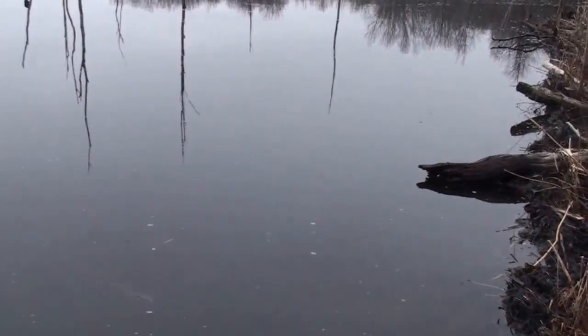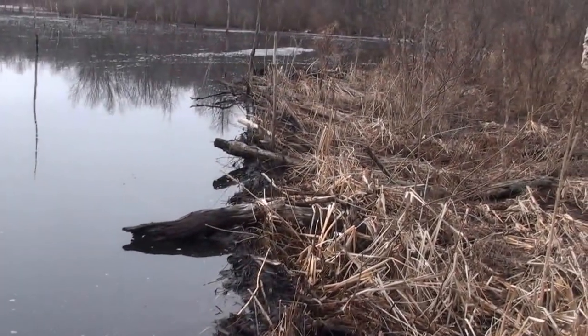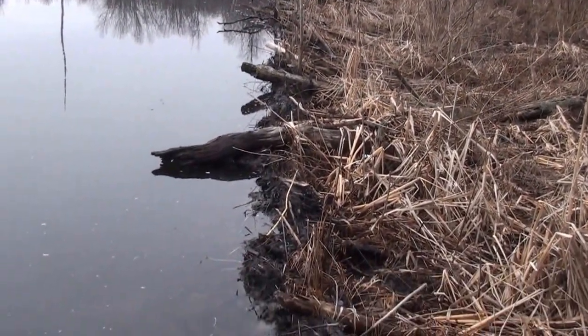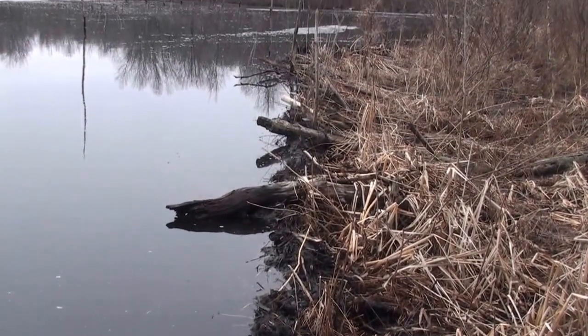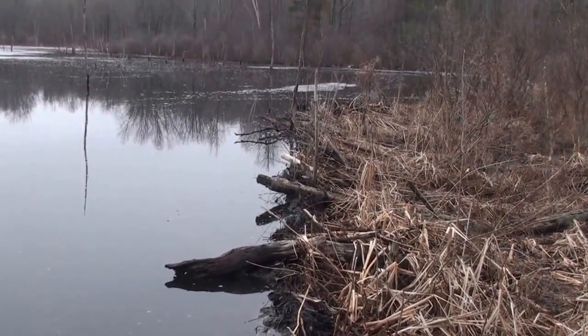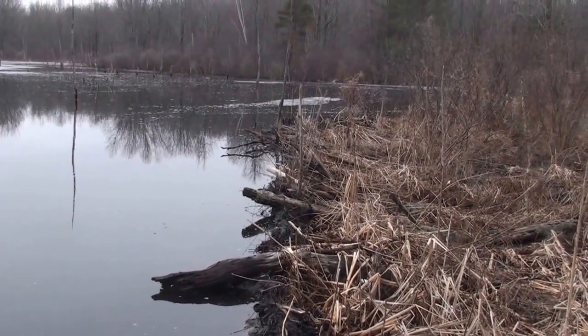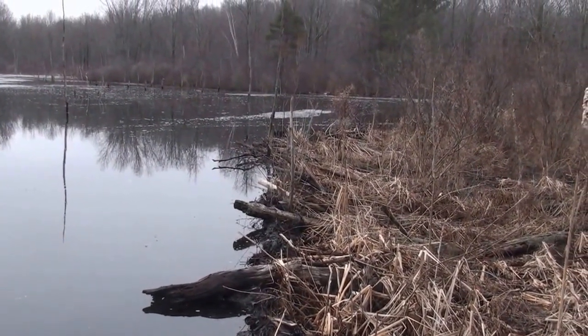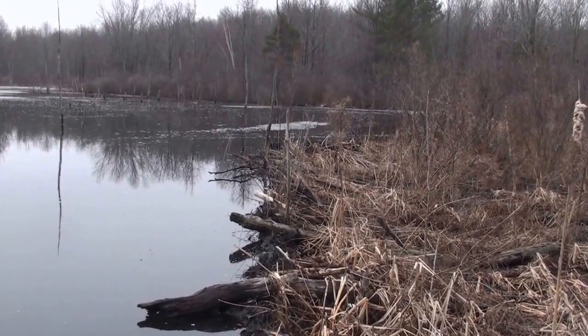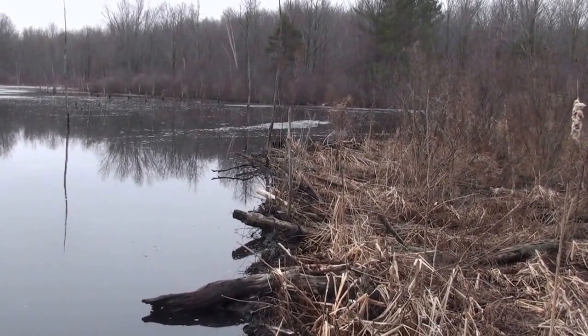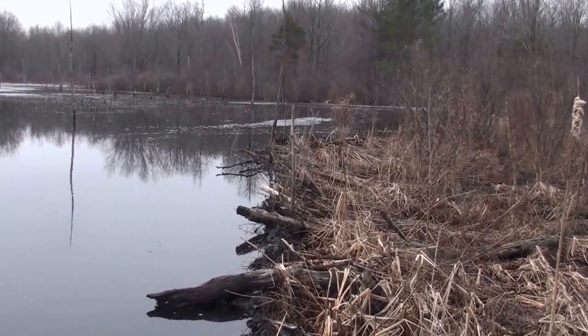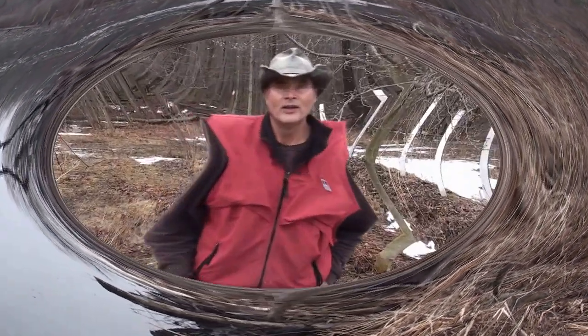I don't see any fish right now, but this water's just teeming with fish and wildlife. So this is a wonderful way of capturing soil, capturing water, and certainly filtering the water, bioremediating any contaminants that are in the water along the way. So let's go take a look at what we've done up above.